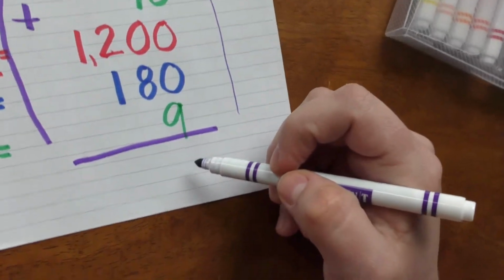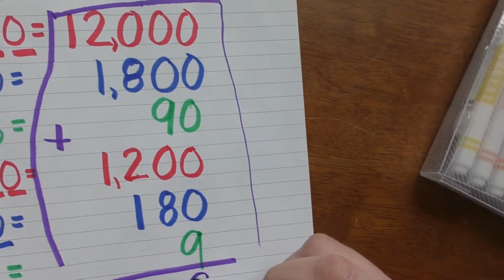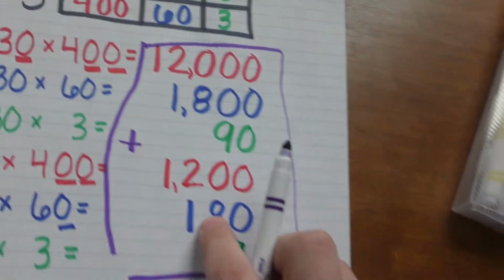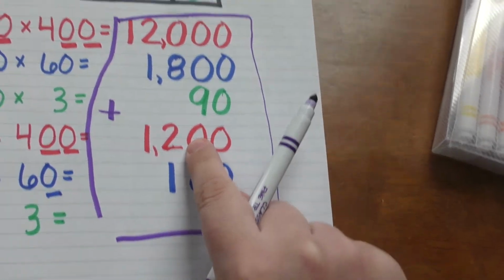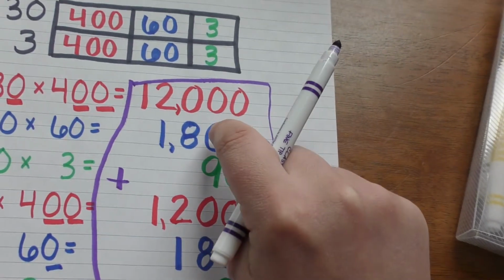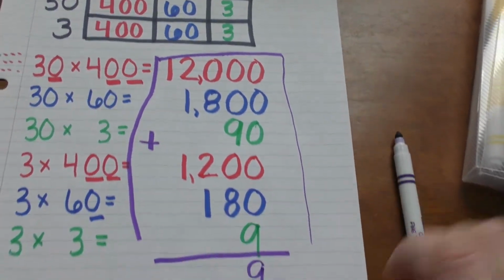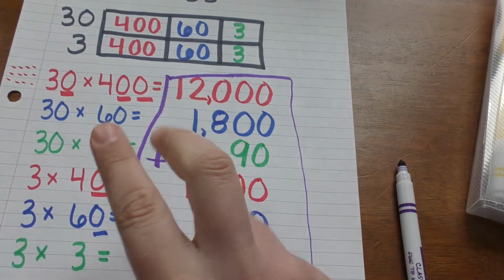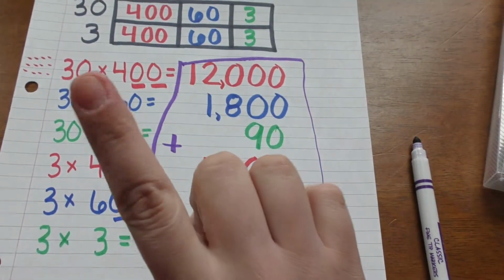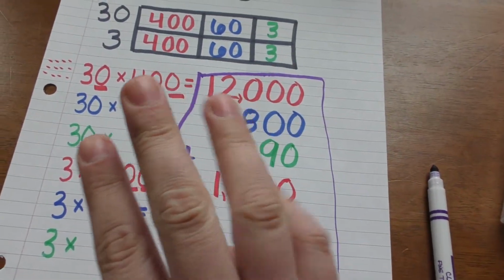We're not adding anything to it. Now I have 8 plus 0 plus 9 plus 0 plus 0. So I'm going to count up from 9. I'm going to count up 8. So 9, 10, 11, 12, 13, 14, 15, 16, 17.